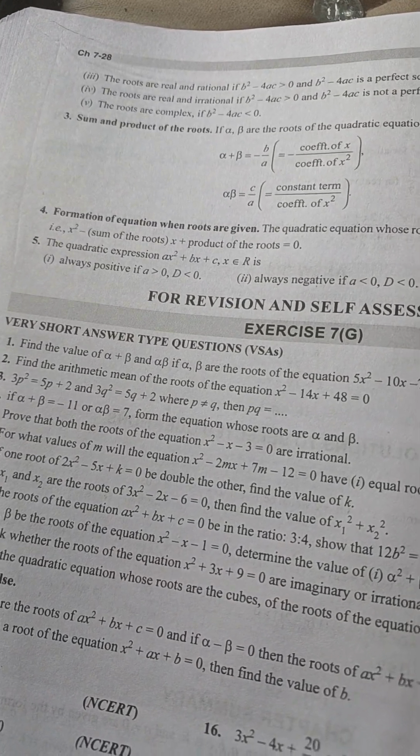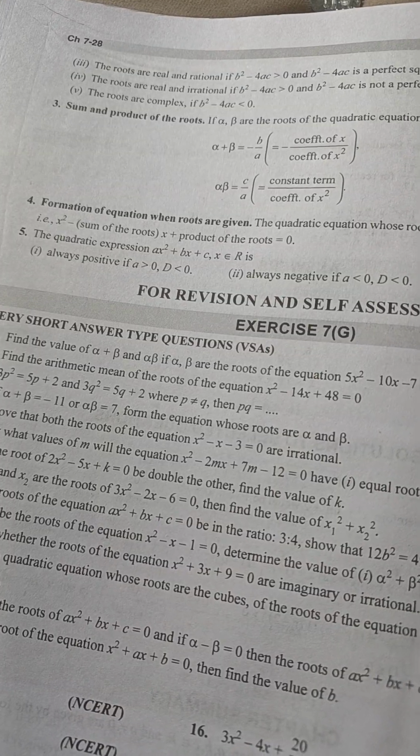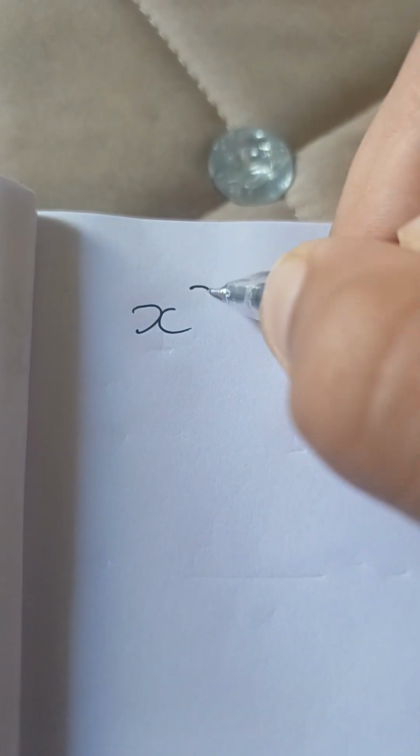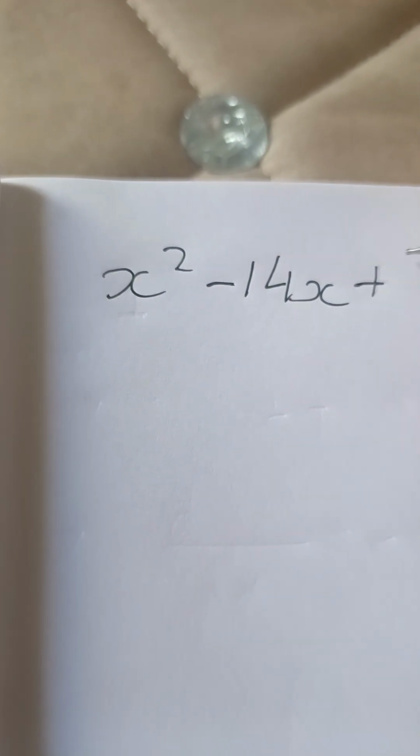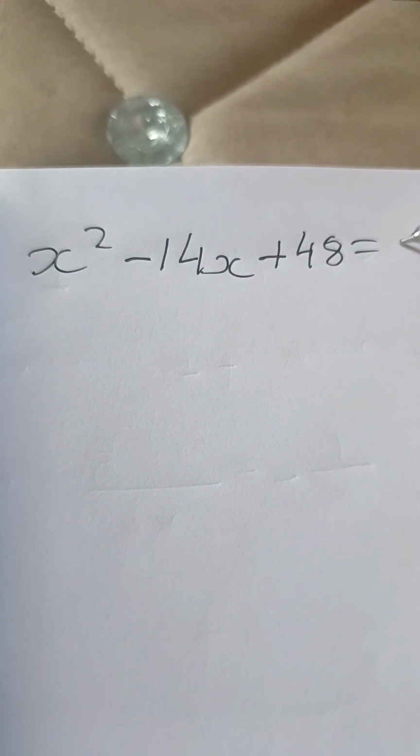Number 2, find the arithmetic mean of the roots of this equation. And this is the equation: x squared minus 14x plus 48 equal to 0.